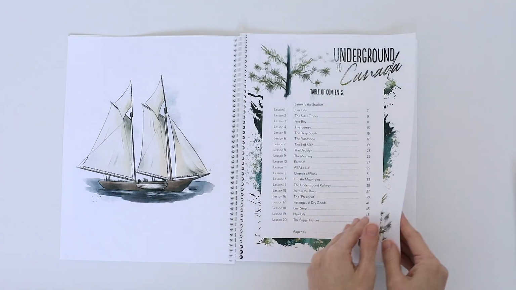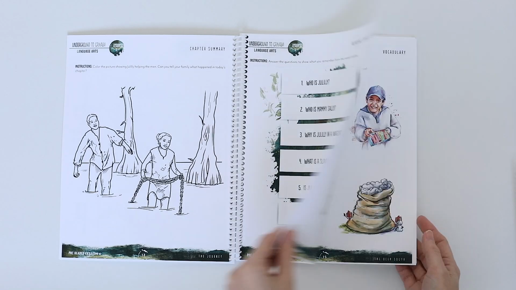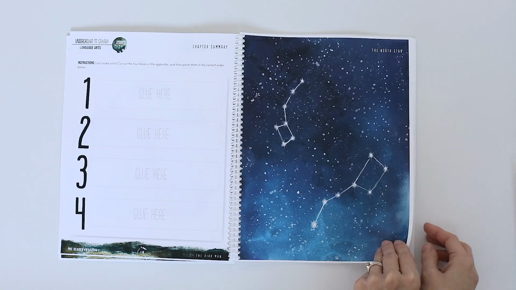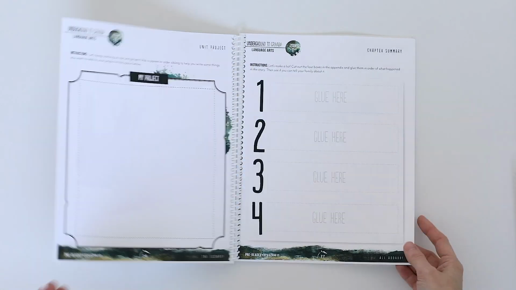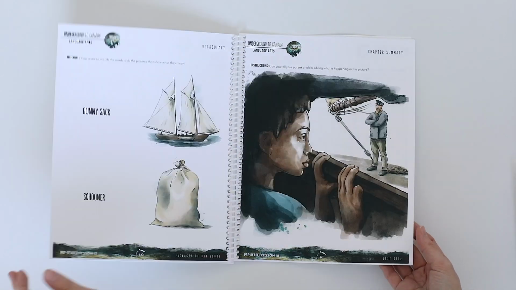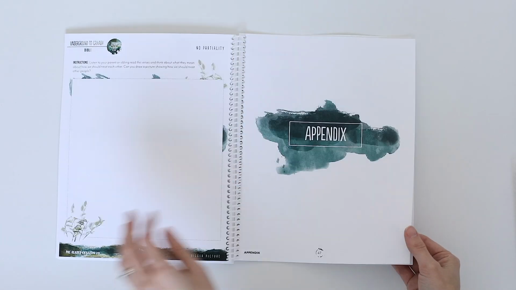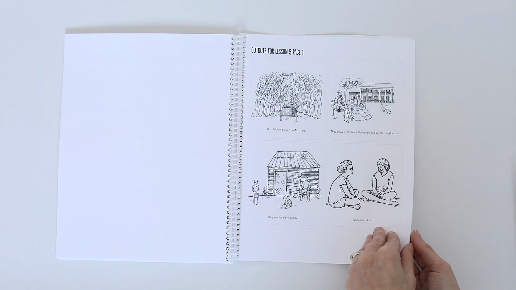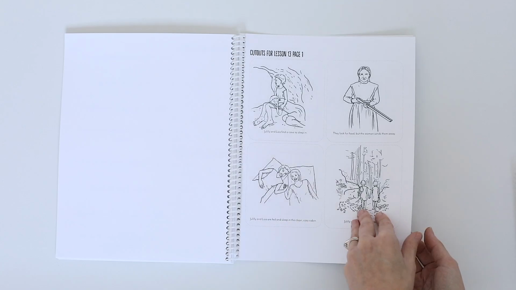So we have a pre-reader book, and that's for any child or student that is not reading yet. Specifically in Underground to Canada, this one has copying, it's got cutting and pasting and gluing and different activities, sequencing activities, coloring, they're narrating, there's all sorts of things like that, as well as the vocabulary. They're still doing everything content-wise, similarly to their siblings, but it is at their level.